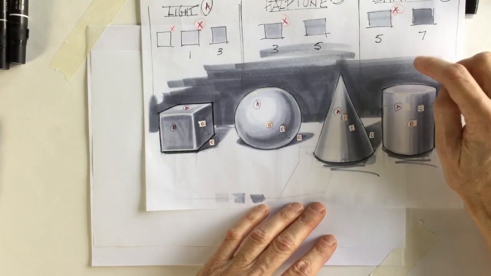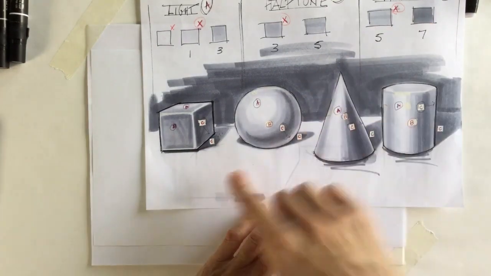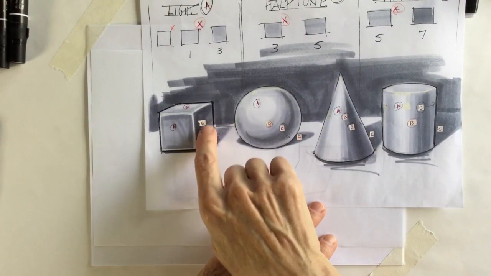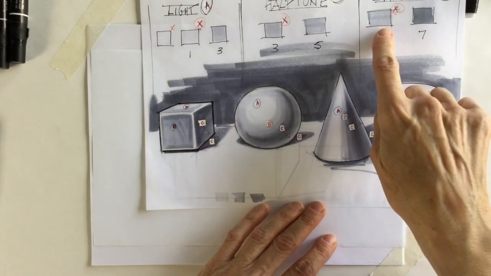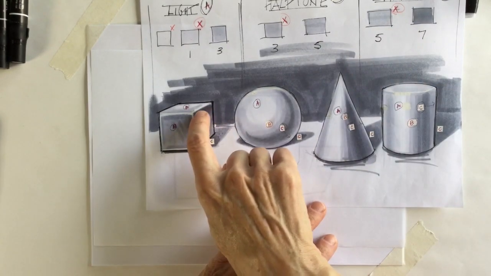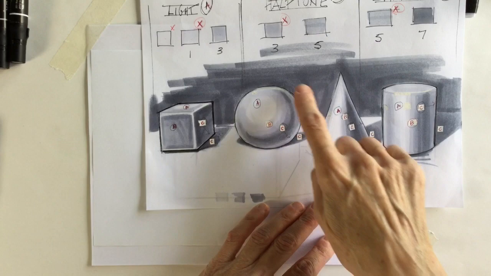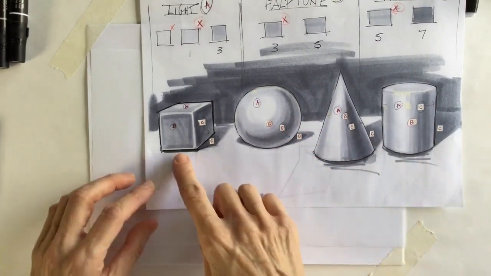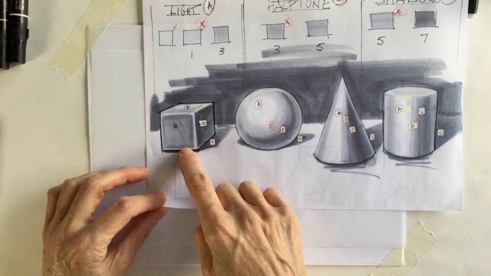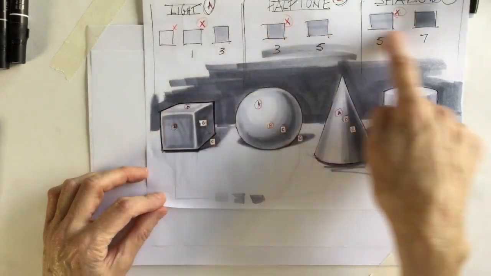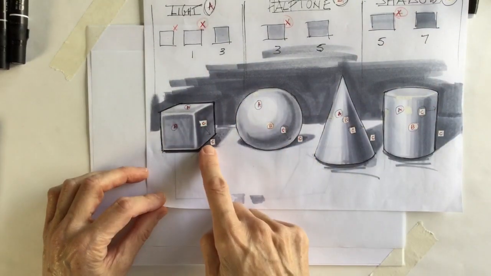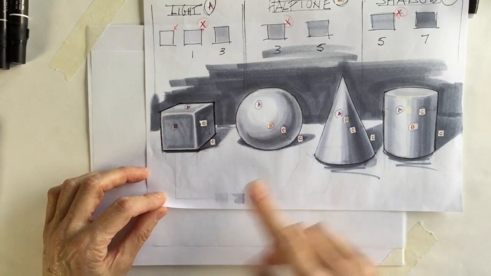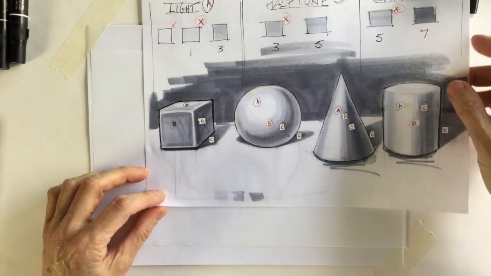The shadows, on the other hand, are C, and they're mostly 5, with a little bit of 7. And that's the same for all of our objects. And we'll look at them individually. But we're interested in the box right now, so we know, going by our chart, exactly what markers go where, and we'll just look at how to put that on.